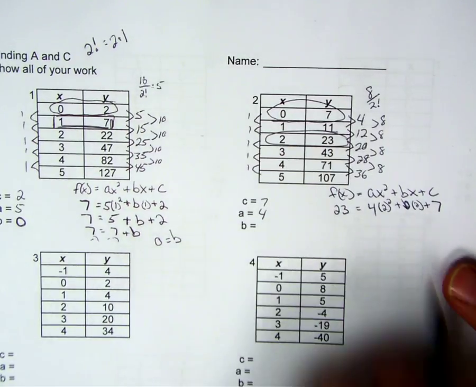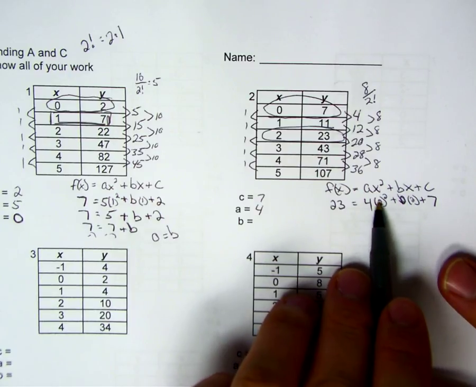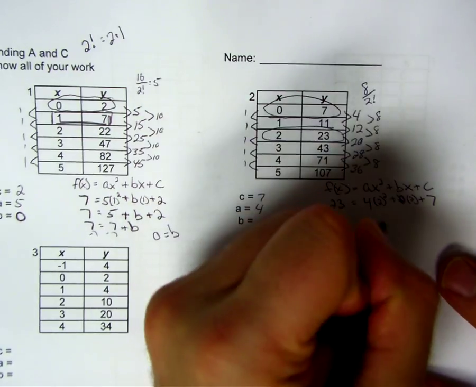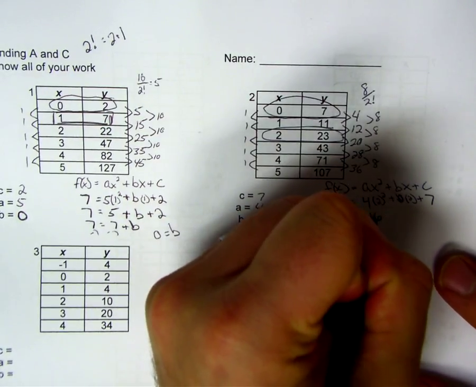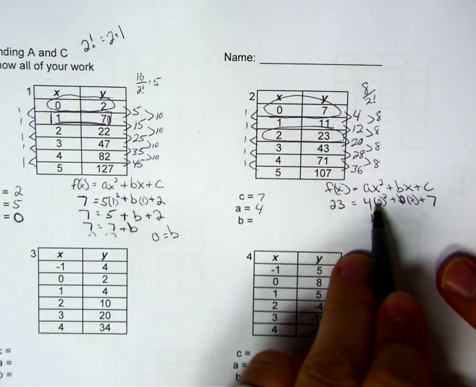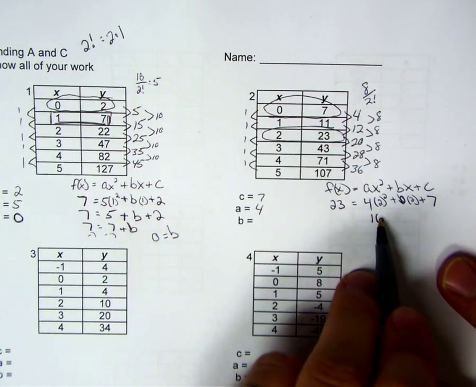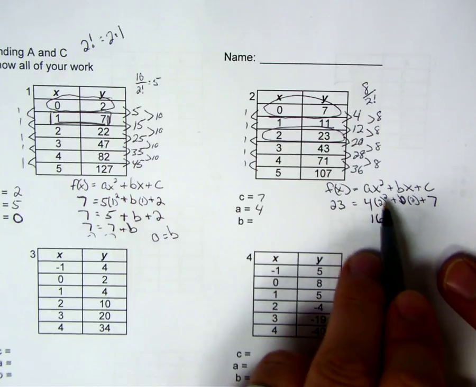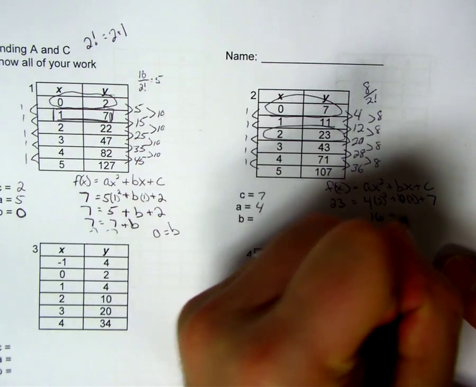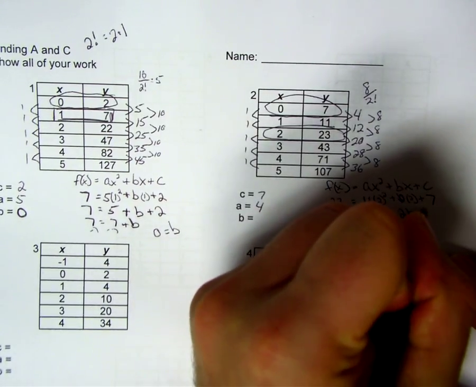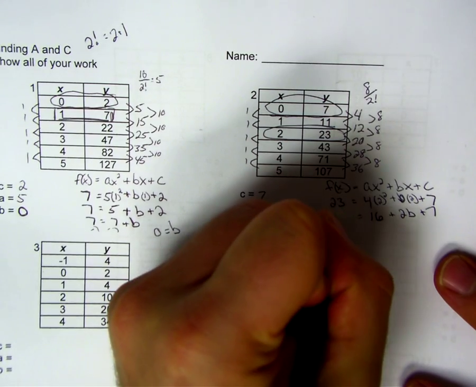And then I'm just going to simplify it. 2 squared is 4, and 4 times 4 is 16. If you multiply these first together to get 8 and then squared, it would be 64. That's not correct. You've got to do the square first. And then plus 2b plus 7, and that's going to equal 23.